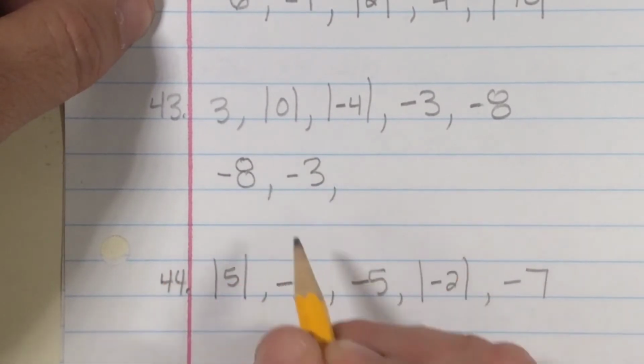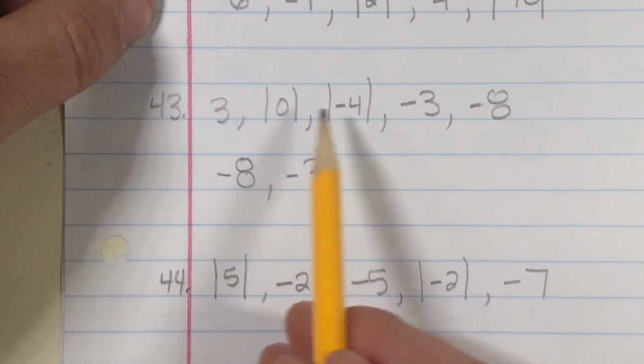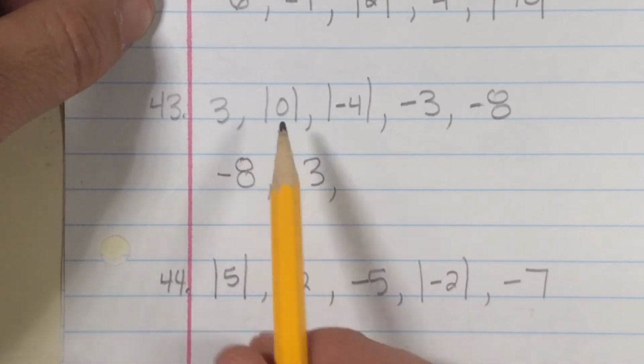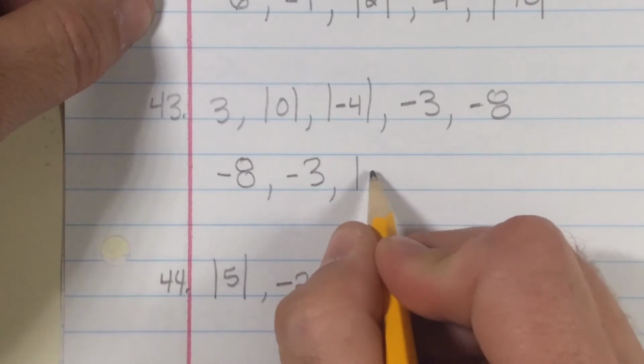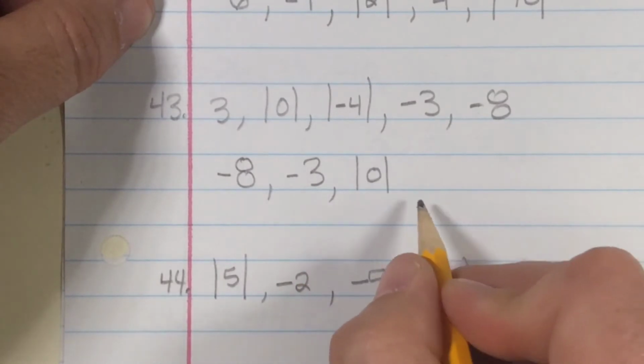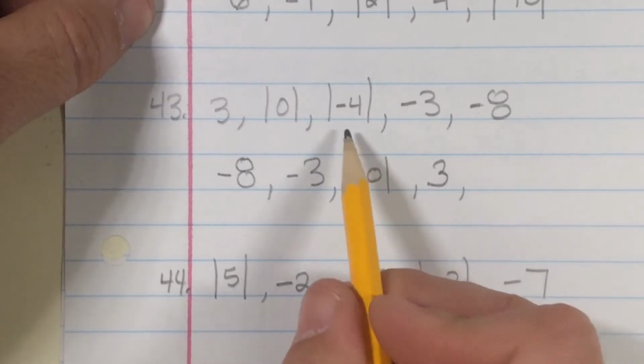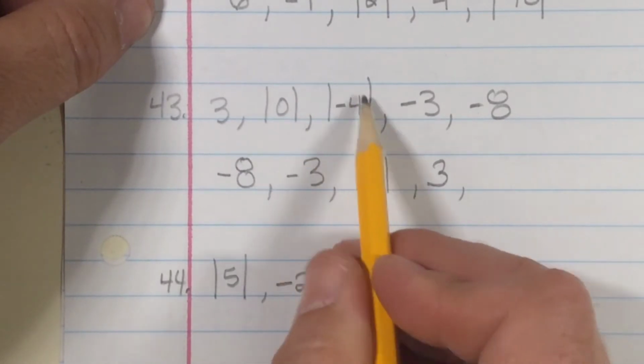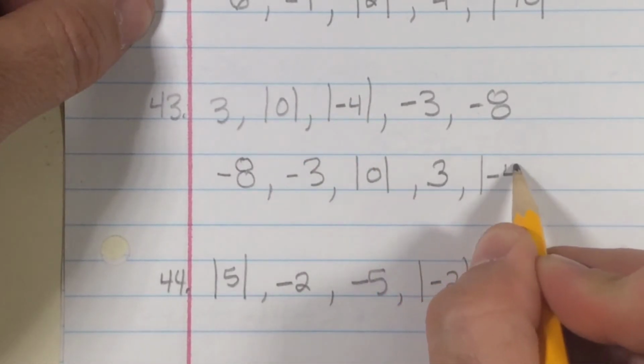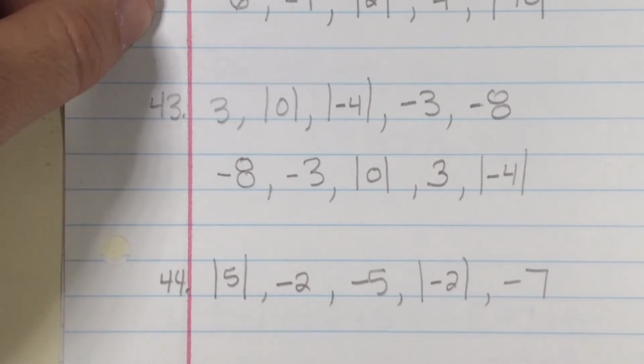Now I can take care of these. I have 0, 3, and 4. 0 is the least, so I'll put the absolute value of 0 because that's what they gave me in the problem. Then 3, that's just 3. And 4, but this is the absolute value of -4, is how they wrote it.